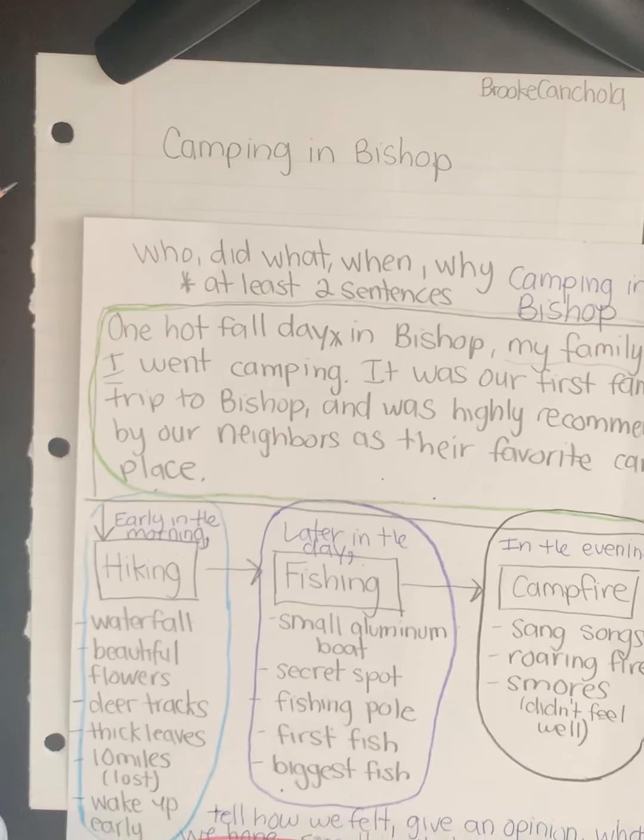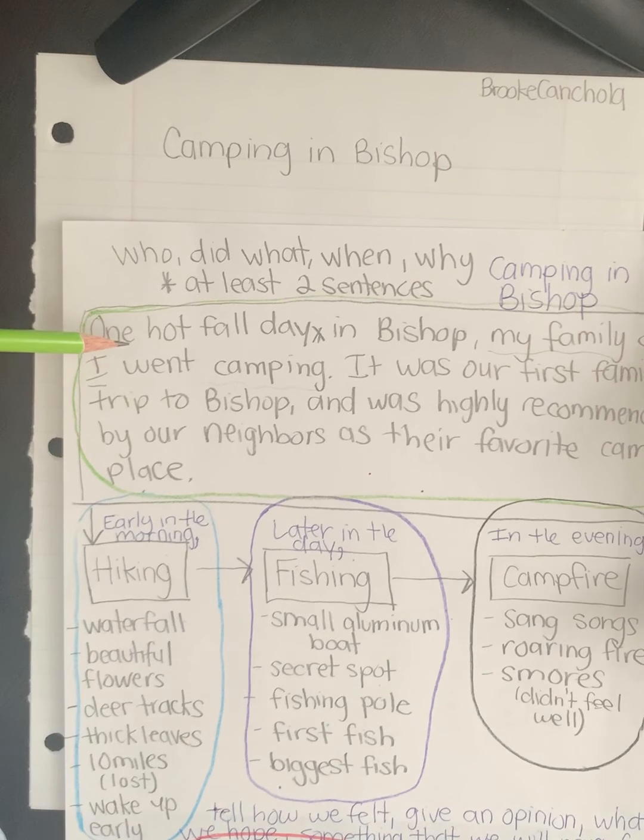All right, and remember, if I start to go too fast or anything like that, make sure that you pause the video. Okay, so now what I'm going to do is I'm just going to take my map, and for my first paragraph, I'm just going to copy it word for word. I might read it to myself. So, one hot fall day in Bishop, my family and I went camping. It was our first family trip to Bishop and was highly recommended by our neighbors as their favorite camping place.